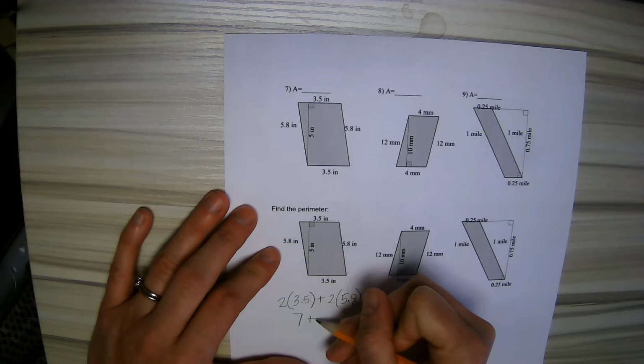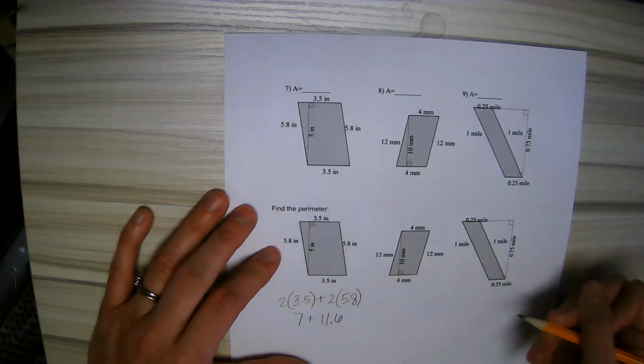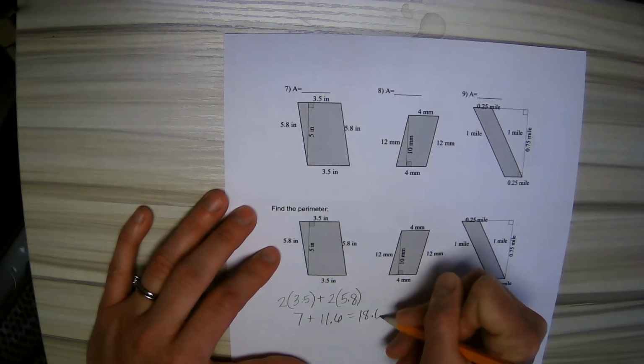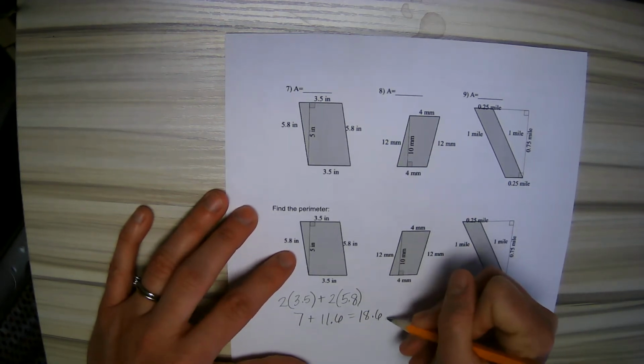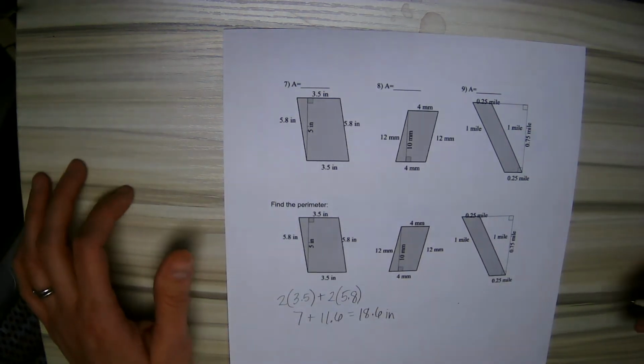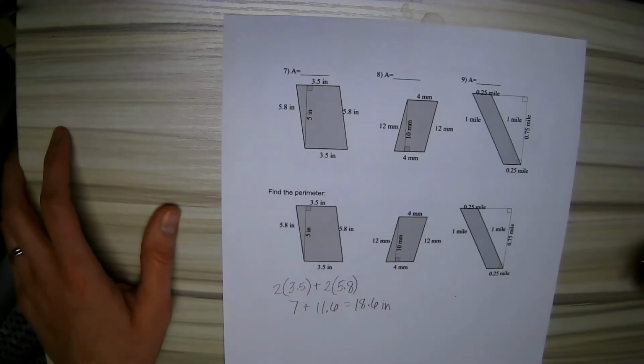So 7 plus 11.6 equals 18.6 inches. And this was just in inches, because we weren't multiplying any measurements, or labels rather.